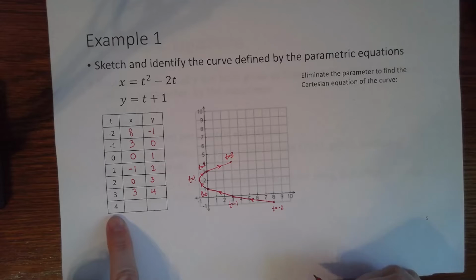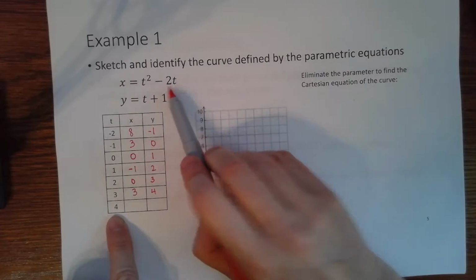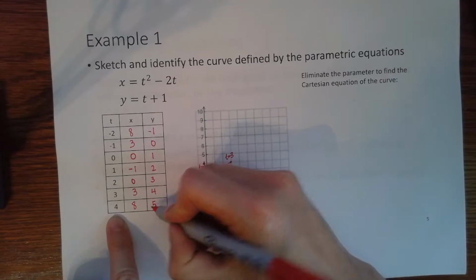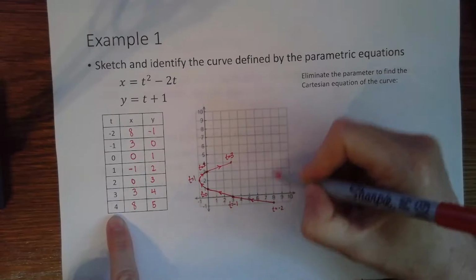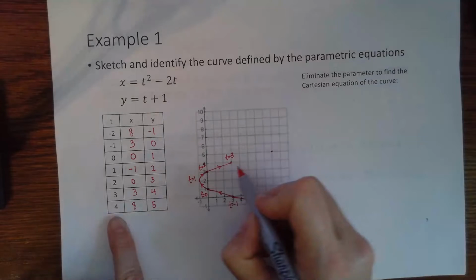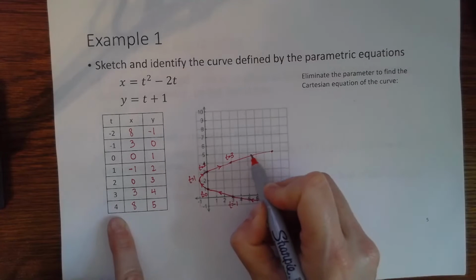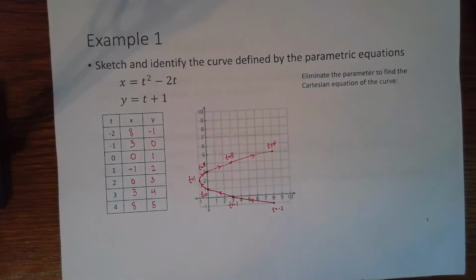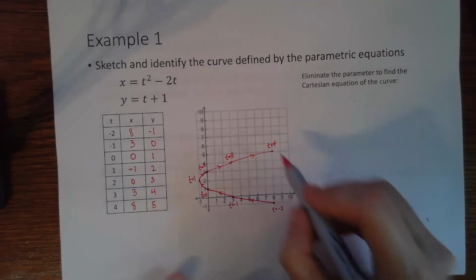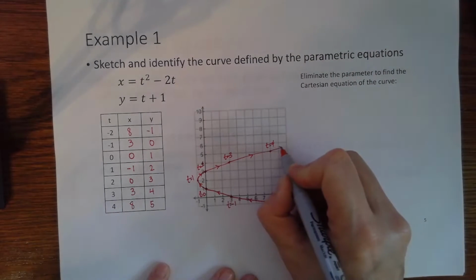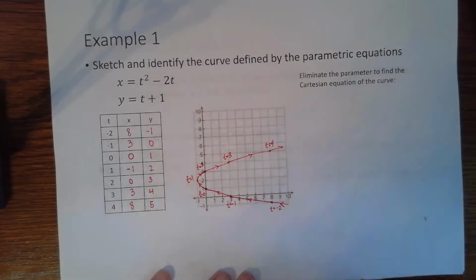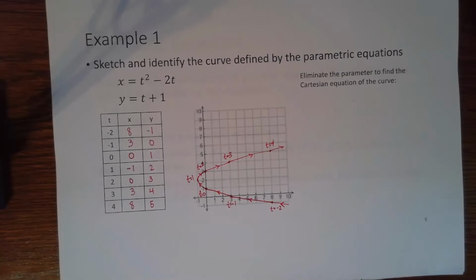And then at t equals 4, we'll have 16 minus 8, which is 8, and then 4 plus 1 is 5. Okay, and so 8, 5, and it comes around this way. And you can imagine if we continued with t equals 5, it would just go off in this direction. If we went back to t equals negative 3, it would come from back there.